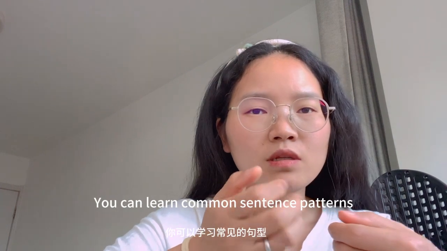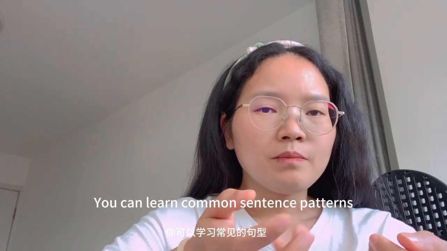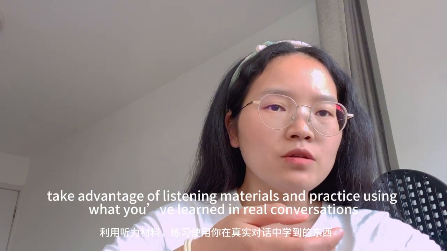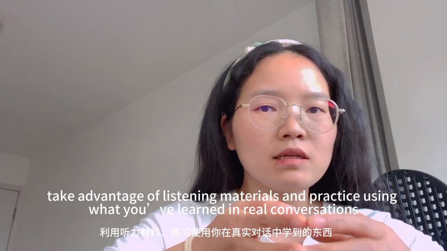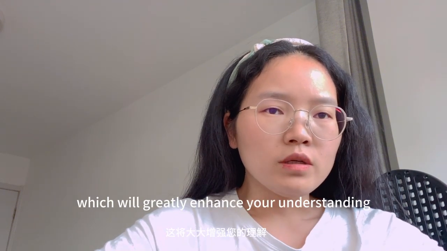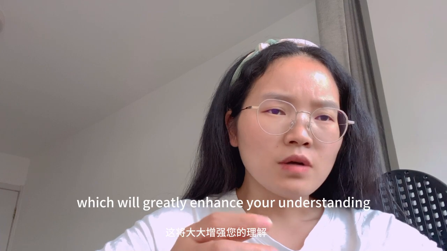You can learn common sentence patterns such as subject plus verb plus object. For example, 我吃苹果, or subject plus adjective. For example, 他很高兴. As you apply these sentence patterns, take advantage of listening materials and practice using what you have learned in real conversations, which will greatly enhance your understanding.